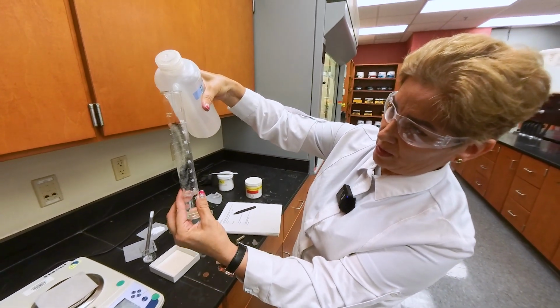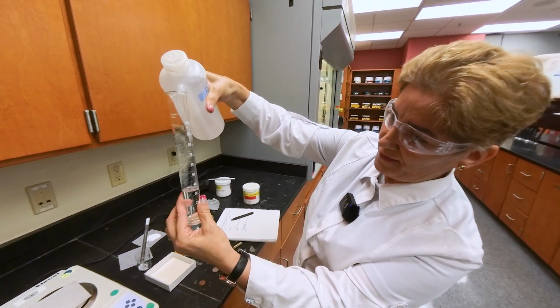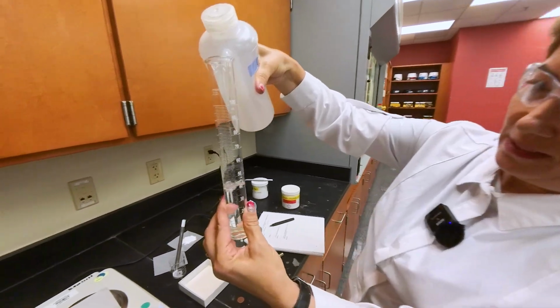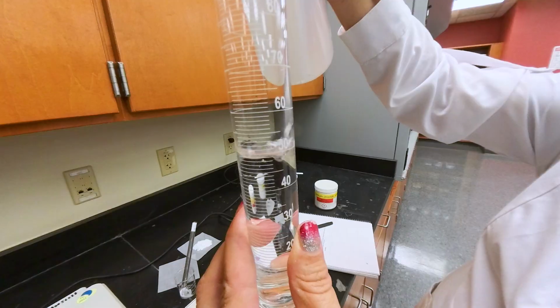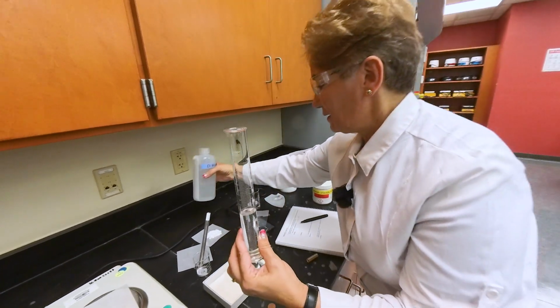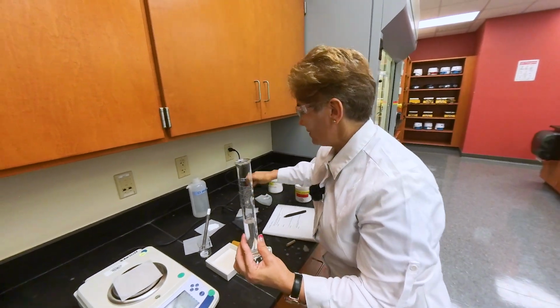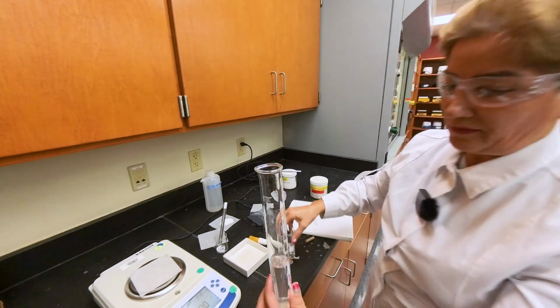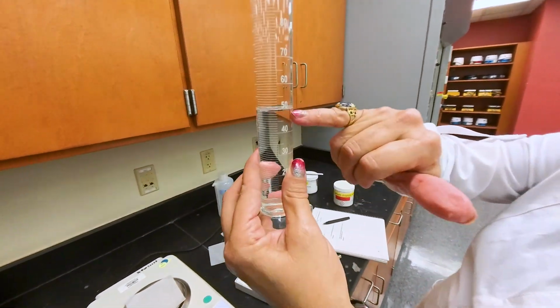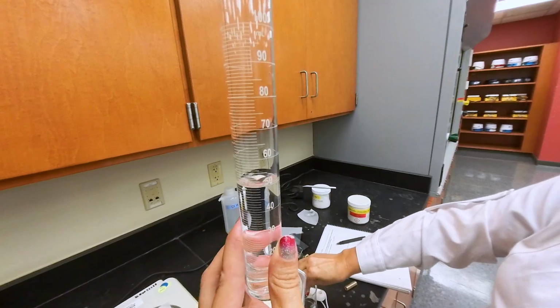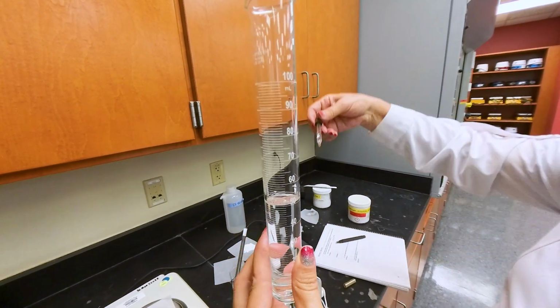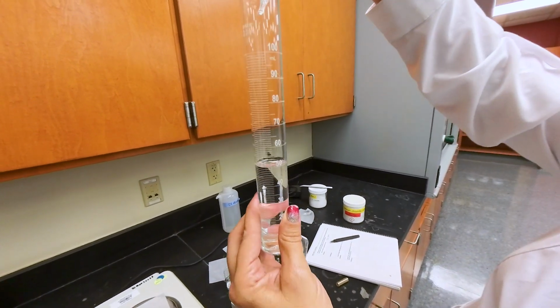Again, you want to go as close as possible to 50 and adjust the last drops by using a dropper until the meniscus, which is the lowest point of the curve in the liquid in the cylinder shape equipment, is aligned with a 50 milliliter mark.